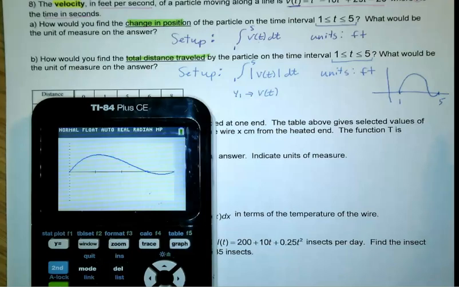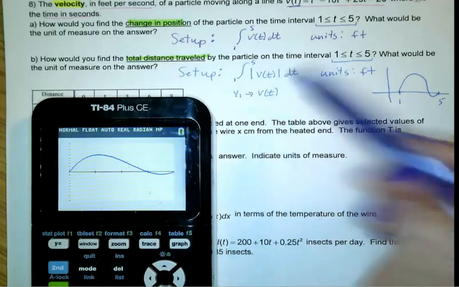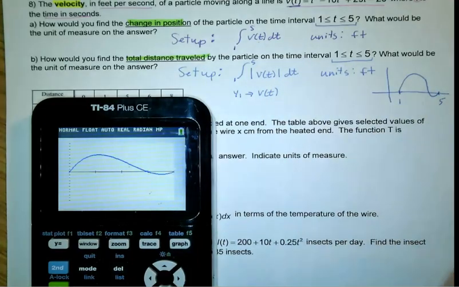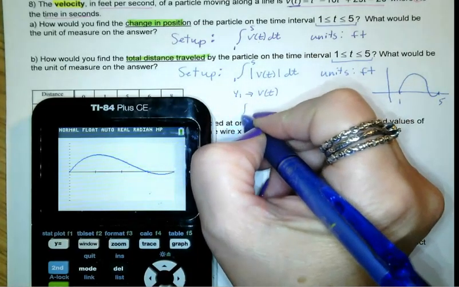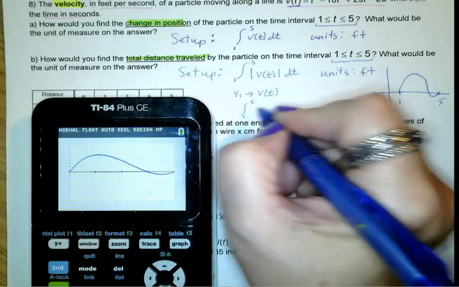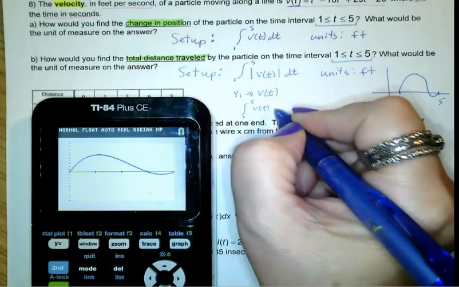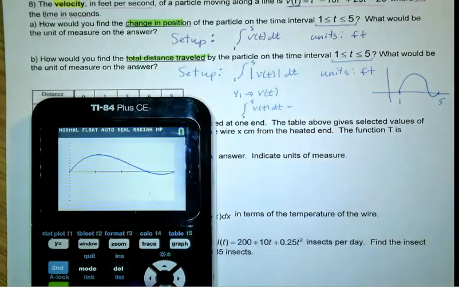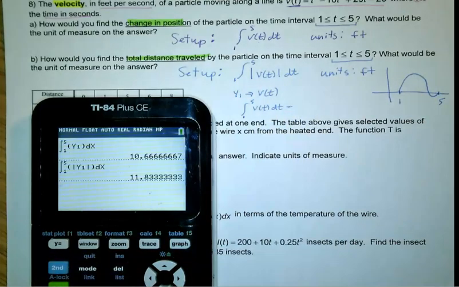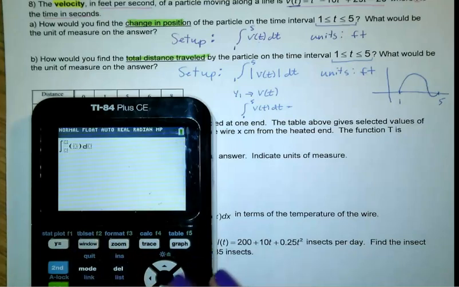So we should be able to kind of see that. Now we're going to use our calculator to do both of these calculations. So on the first one, when we go from 1 to 5, v of t dt, we're going to go into our home screen, so second quit, and we are going to do alpha window and pick choice 4. And then we're going to go from an integral of 1 to 5.